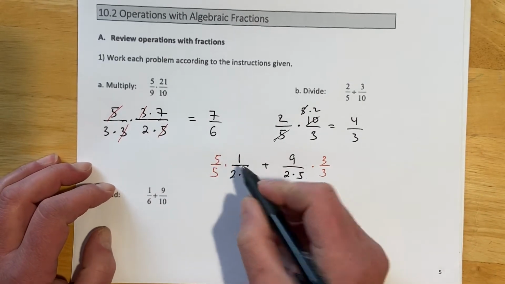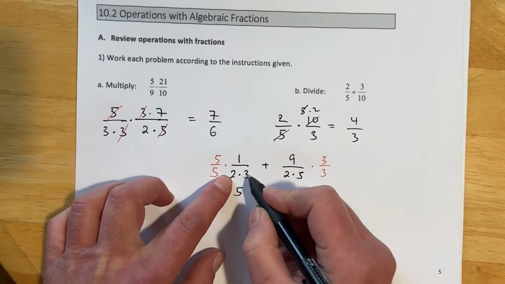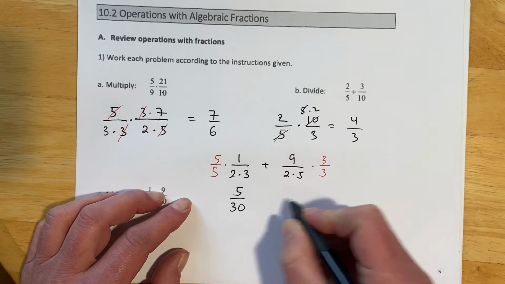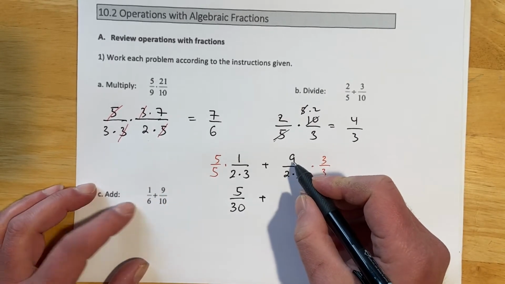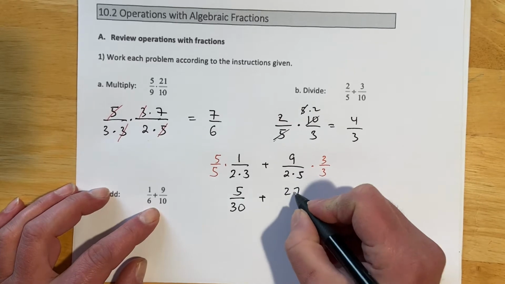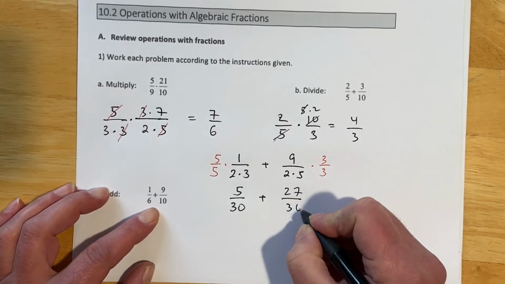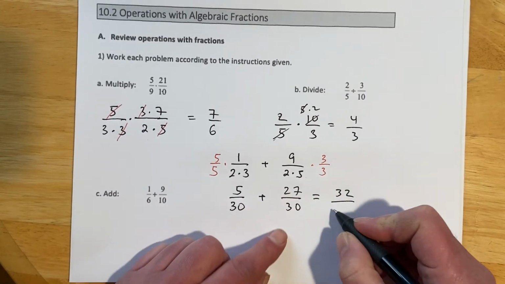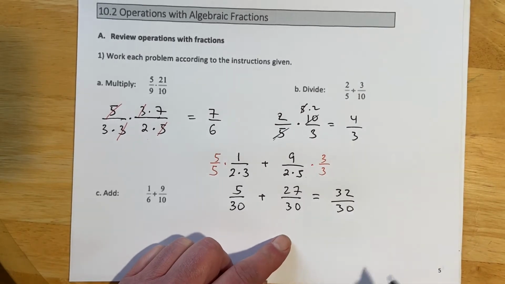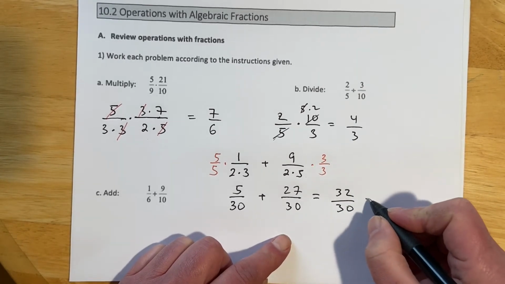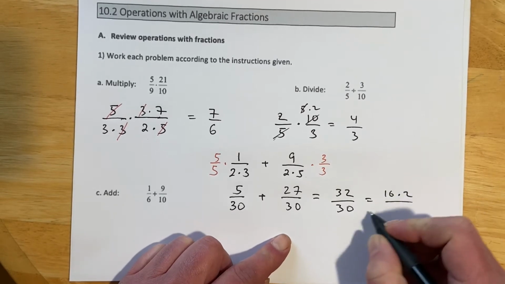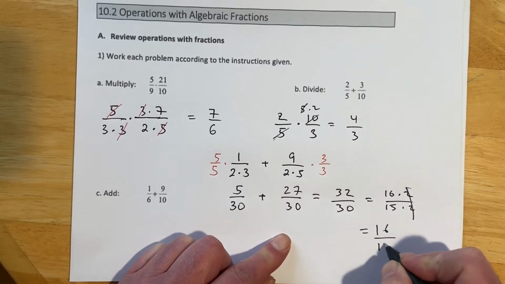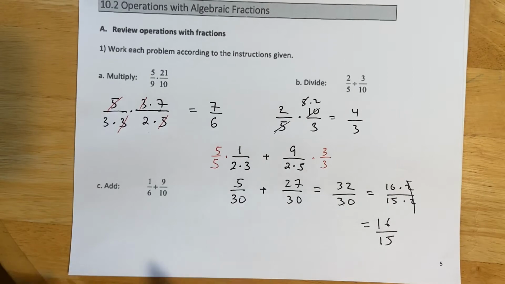And once I do that, we've got 5 times 1 is 5, and 10 times 3 is 30. And then right here we have 9 times 3 is 27, and 10 times 3 is 30. And then 5 plus 27 is going to be 32 over 30. Then we can write that as 16 times 2 over 15 times 2. Canceling, we get 16/15.